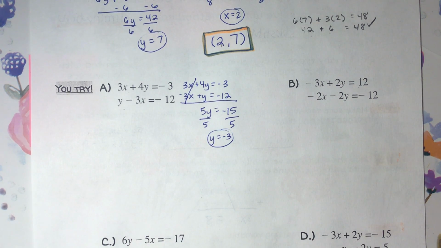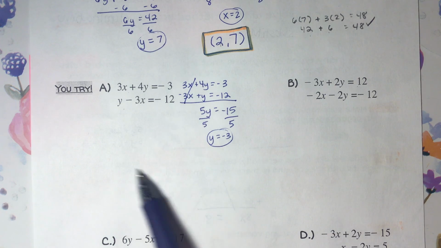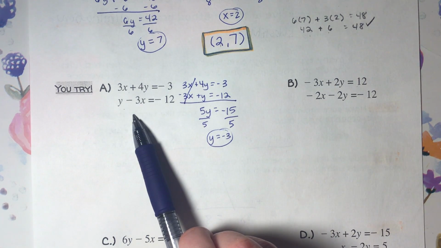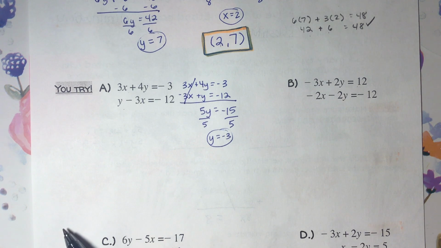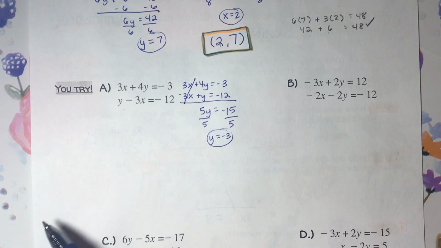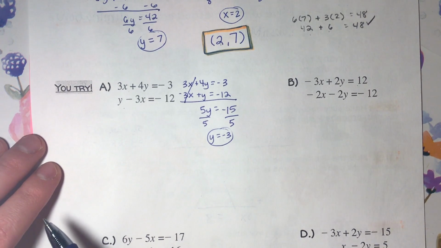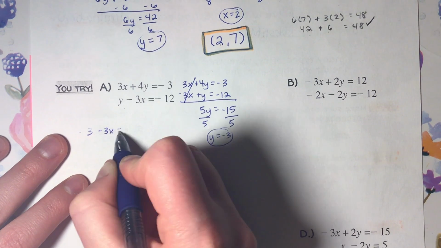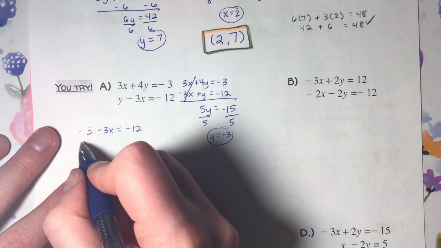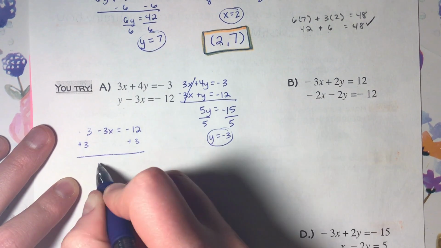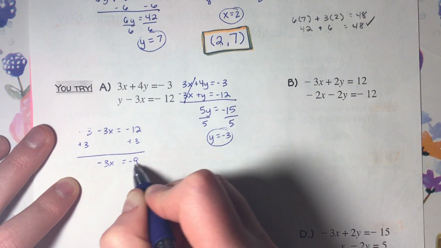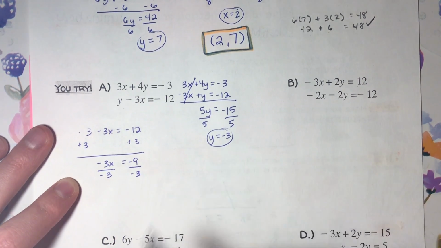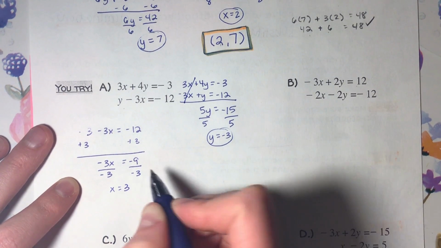Now that I have y is equal to negative 3, I want to use that to figure out what x must equal. So I'm going to substitute it back into one of these equations. Doesn't matter which one, but try to choose one that might be a little easier. I think the bottom one looks easier, so that's the one I'm going to do. But if you chose the top one, you're not wrong. So I have negative 3 minus 3x is equal to negative 12. I'm going to add 3 to both sides. That gets me negative 3x is equal to negative 9. Divide by negative 3 on both sides. X is equal to positive 3.